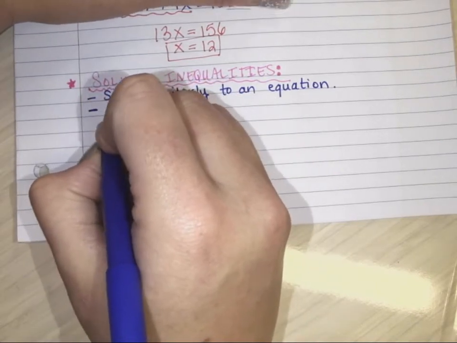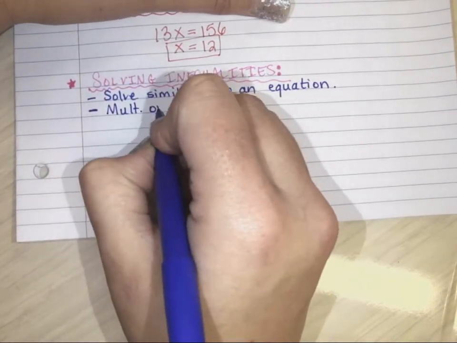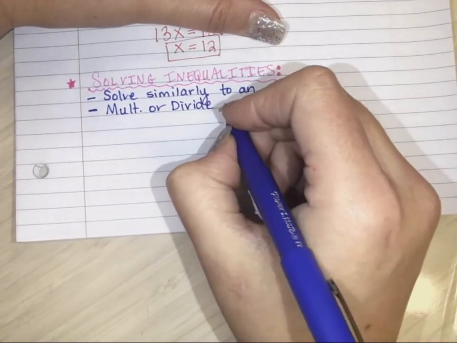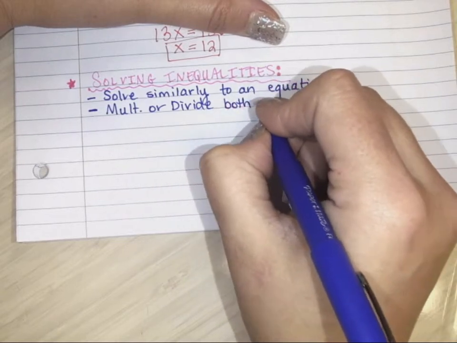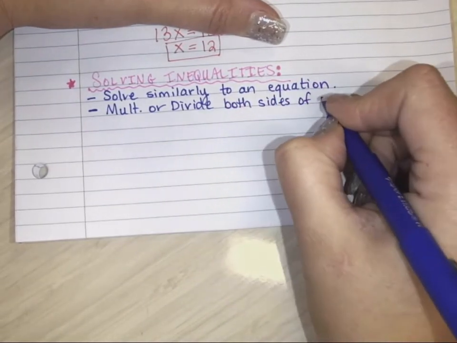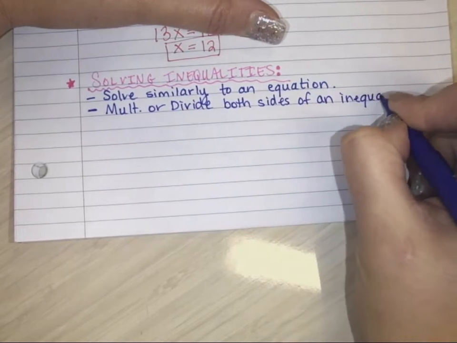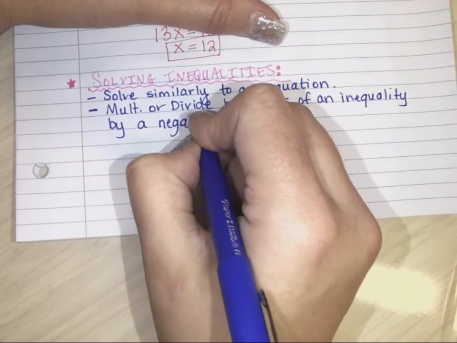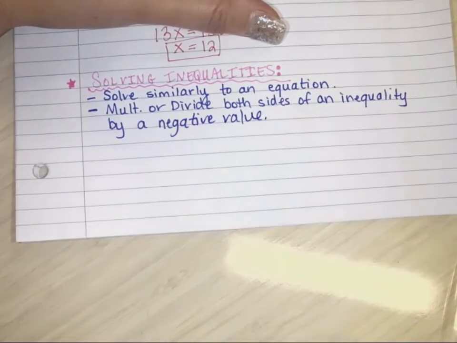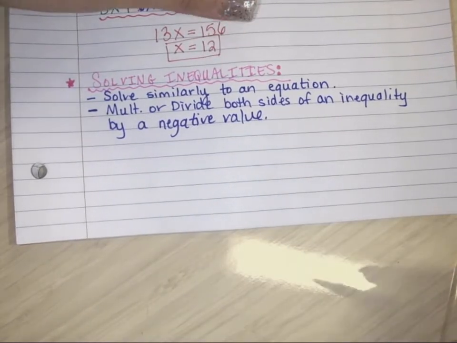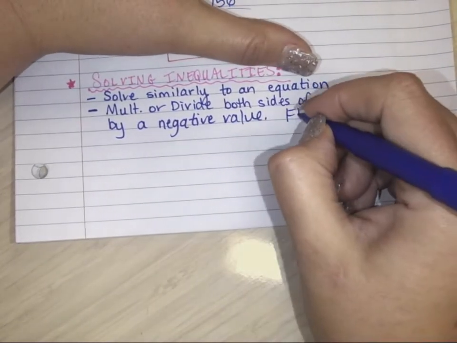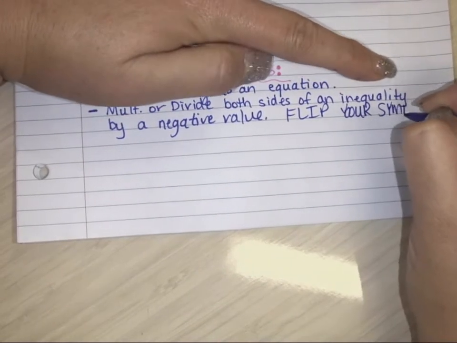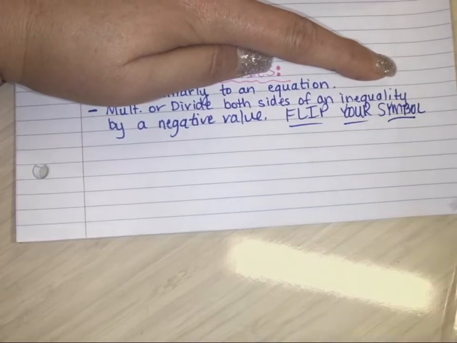Recall, when you multiply or divide both sides of an inequality by a negative value, does anybody remember what you have to do with this sign? You got to flip it. So multiply or divide both sides of an inequality by a negative value, then you flip your symbol. Flip your symbol. Cannot stress that enough.